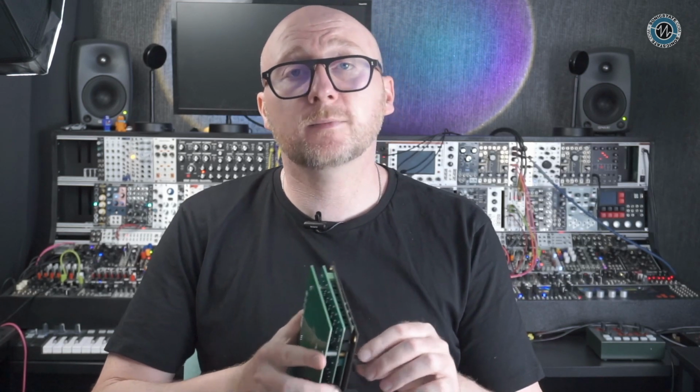It is chunky, it's 36 HP, so it does take up a lot of space in your rack, but I think the size can be permitted given the amount of functionality that this can provide for you.